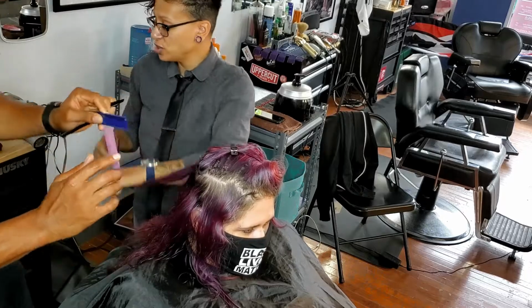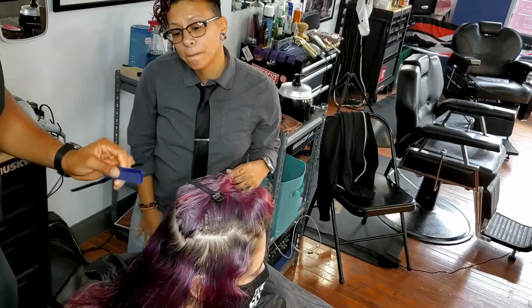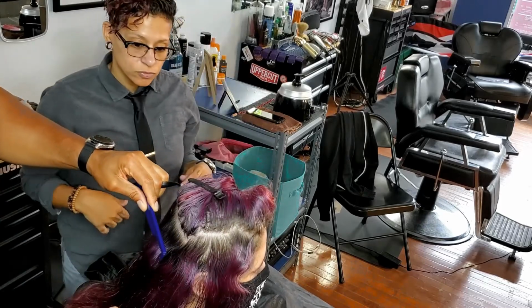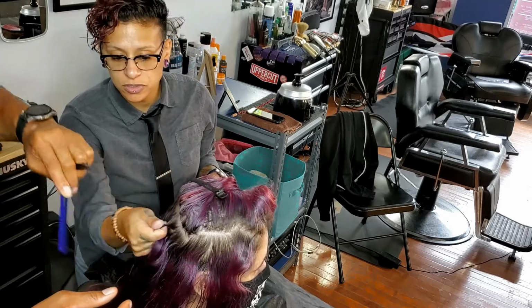Okay, right here, you're gonna twist the hair. You're gonna take a section of hair. Make sure we get in the range. Alright. So you're gonna take a little section. Yep. This is too much. Yeah, you only want to use a section like this much. Okay.